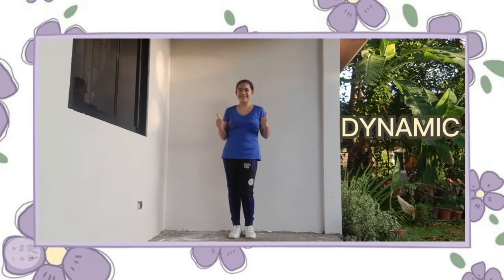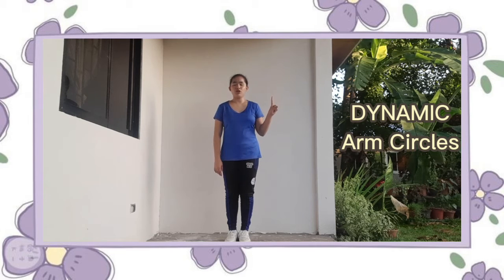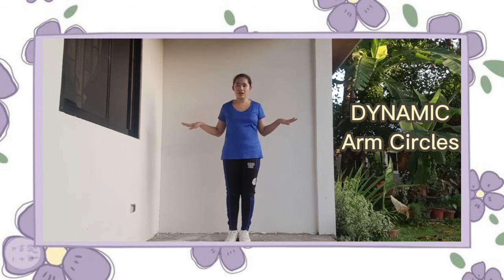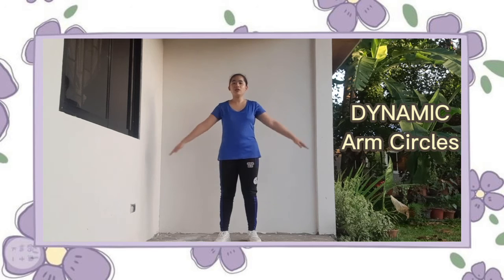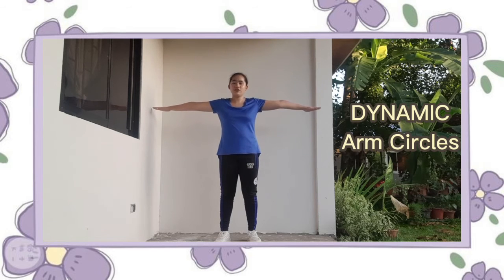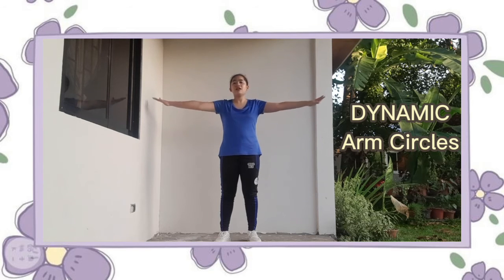Let's begin. The first example I'm going to perform for dynamic stretching is the arm circles. For this stretching, we're going to stand with our feet shoulder width apart and hold out our arms to the sides on shoulder level or shoulder height. We're going to do small circles and then larger circles.